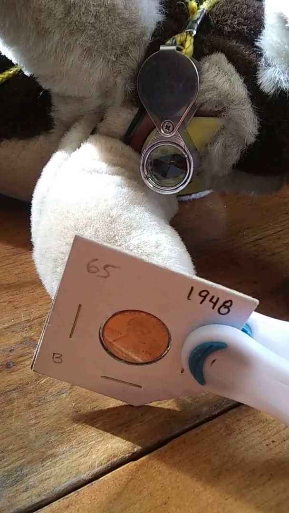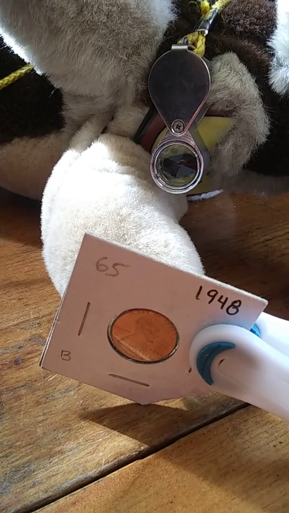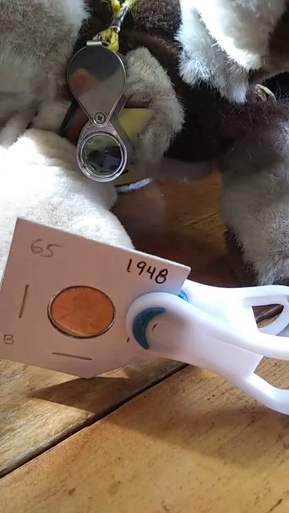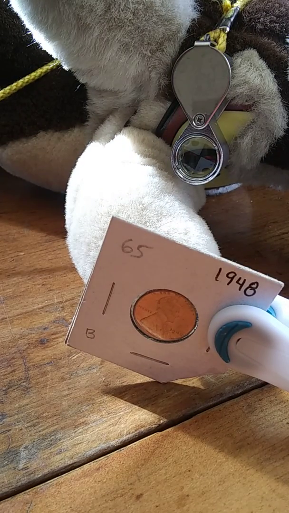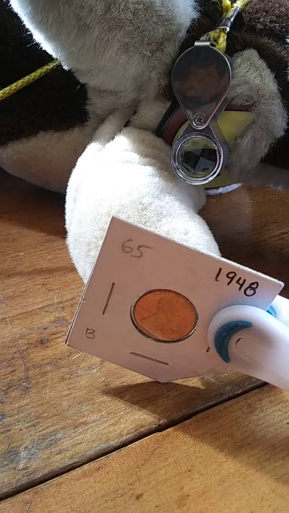This is an important thing for when you want to ask somebody on one of the online forums, or you want to send a picture to somebody, about your coin. Try to be very specific. You know, you ask somebody, "What's this?" Well, Wiley's going to say, looks like a coin.